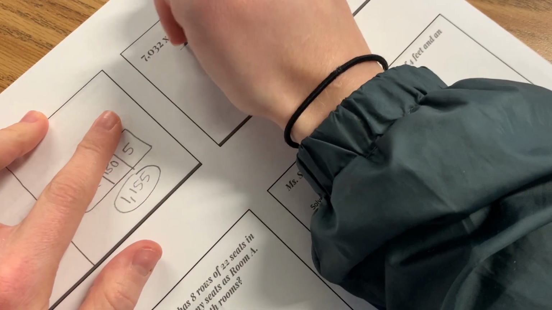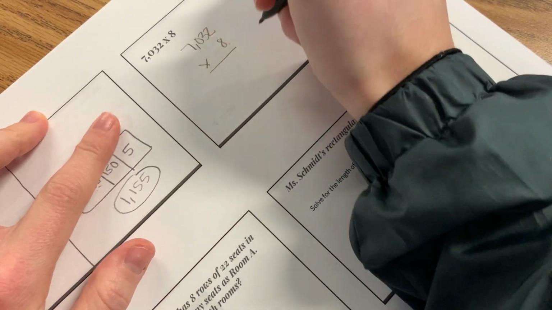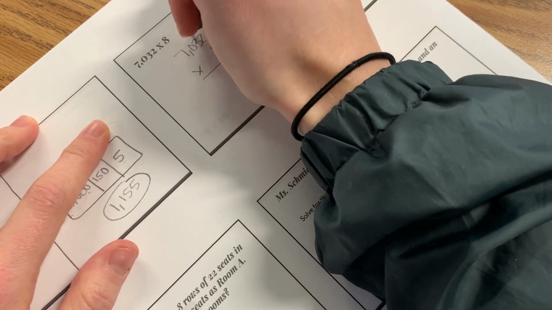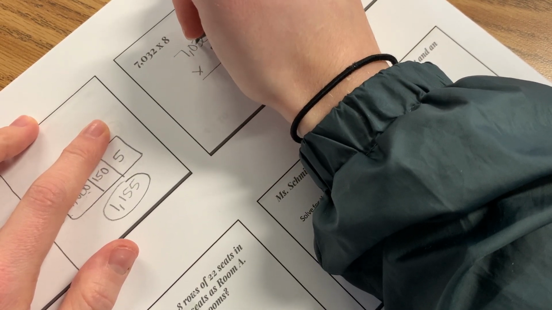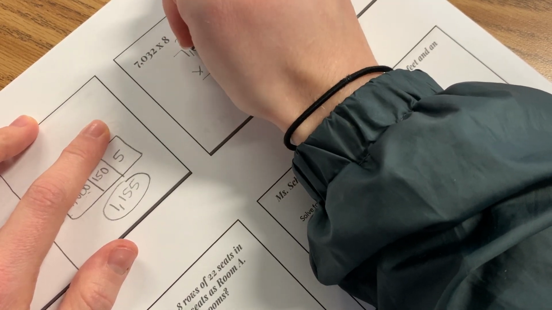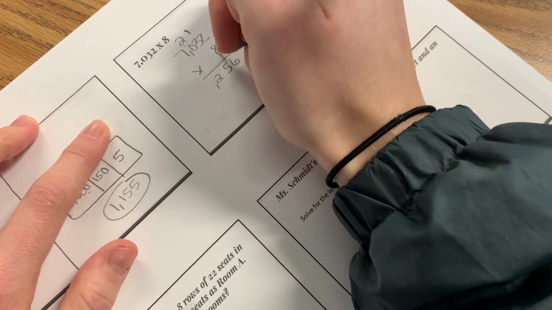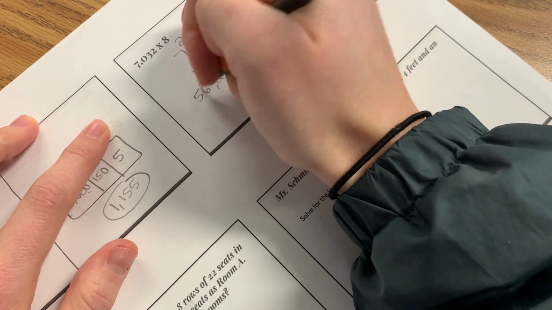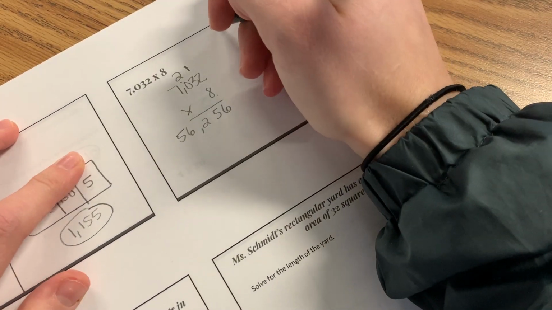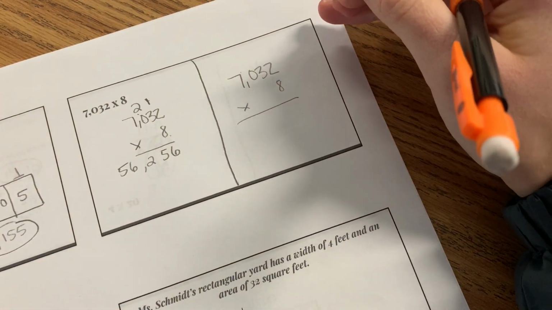All right, so if I was to solve this with the traditional algorithm, I would do 8 times 2 is 16, drop my 6, carry my 1. 8 times 3 is 24, plus 1 more gives me 25, carry my 2. 8 times 0 is 0, plus 2 more gives me 2. 8 times 7 is 56, and I'd end up with 56,256.